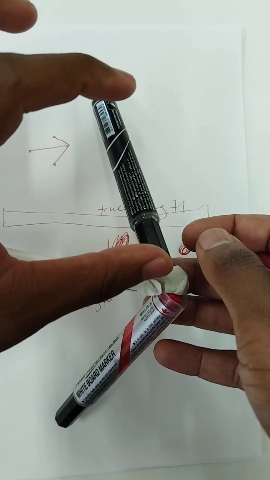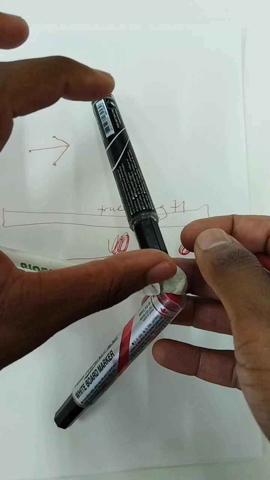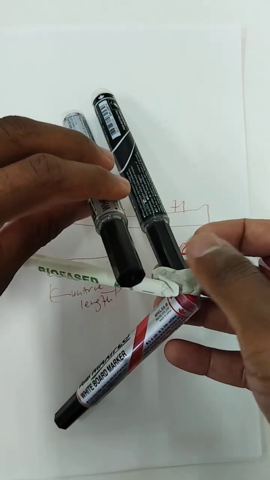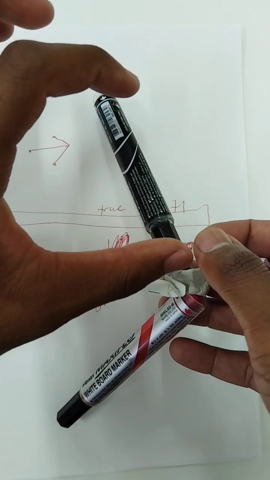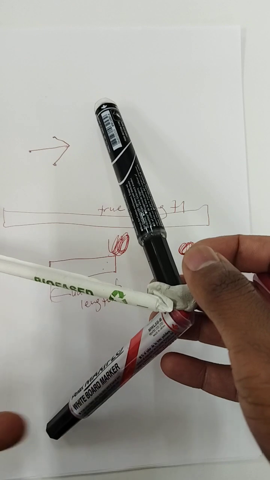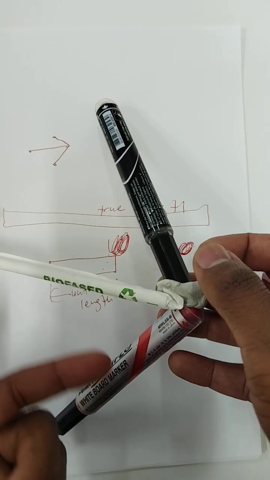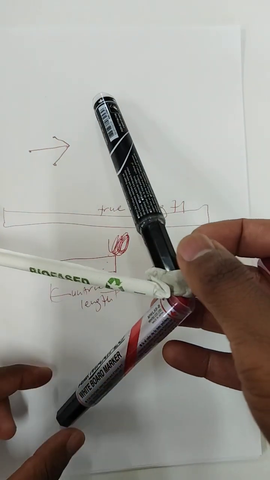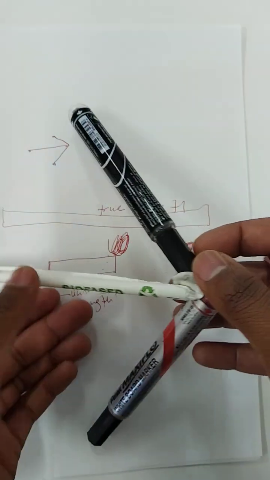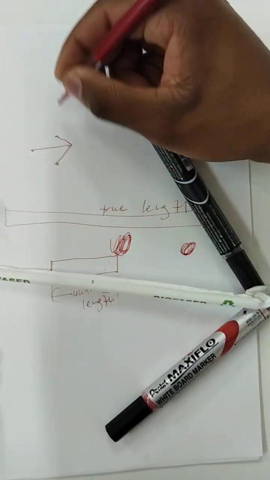So if you want to know the actual length of this marker, we have to put this marker down from this, which will be this size. If you put it down, you will see the length will become bigger. Therefore, what we're going to see here, the length of this and this, as we draw the top view, will be shorter. So we say that the length of this and this, they are untrue length.